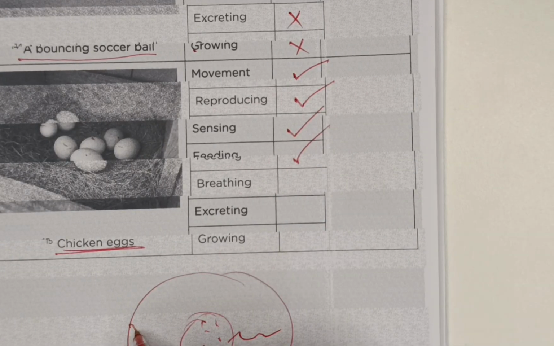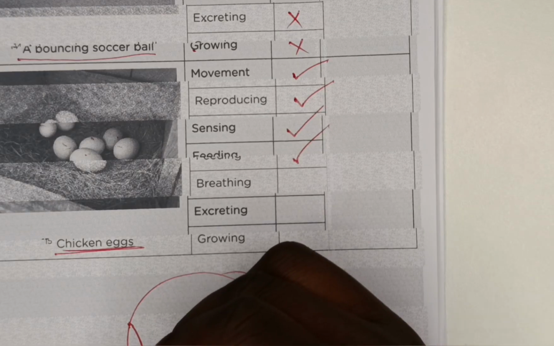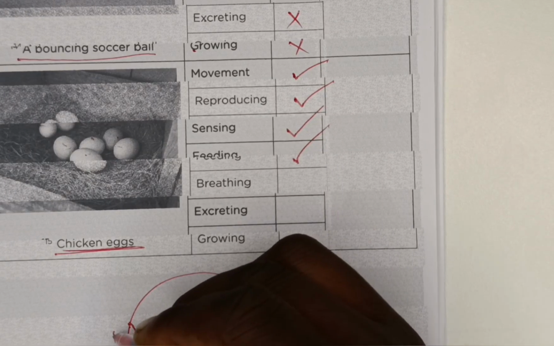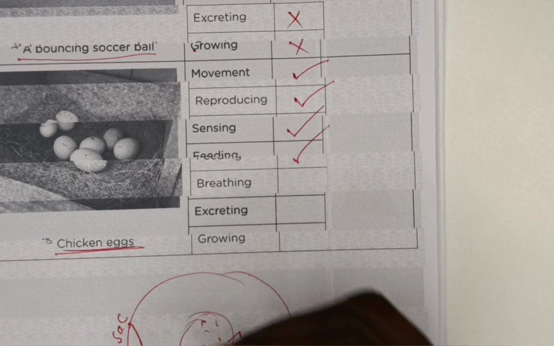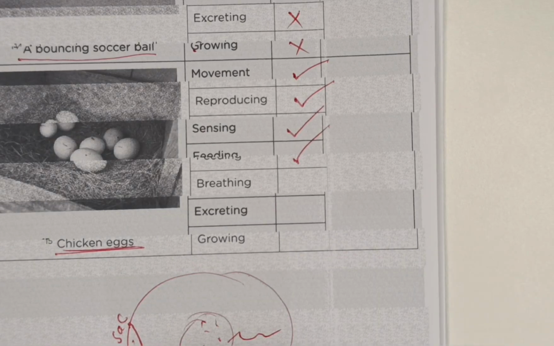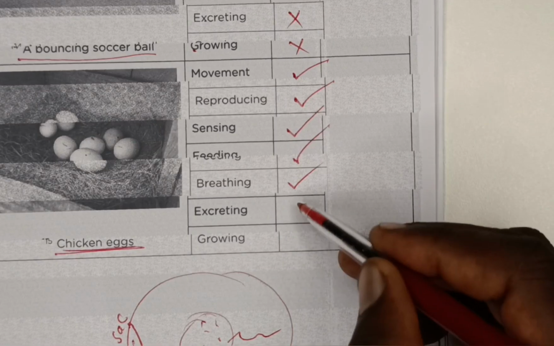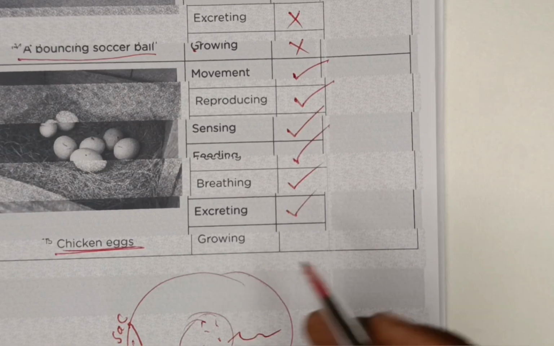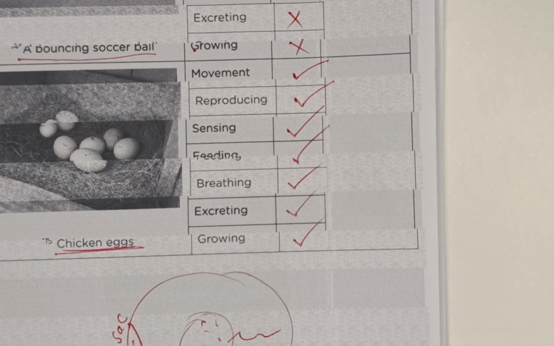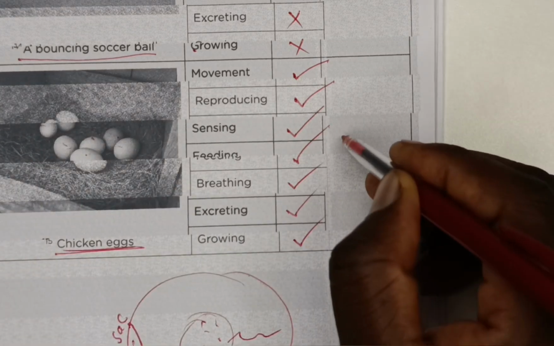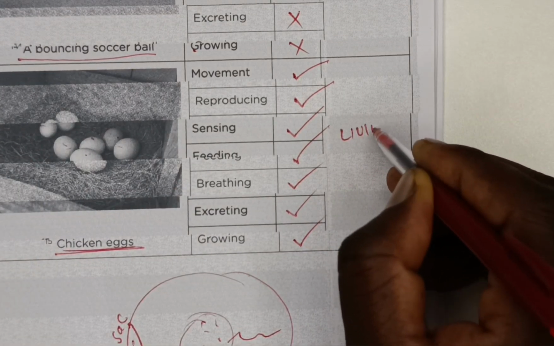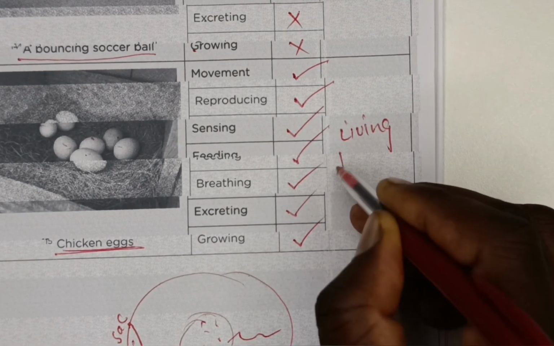Yes, an egg breathes the oxygen that is in the air sac. So an egg has got an air sac, so it breathes from it. Does it excrete? Yes, it does. Does it grow? Yes, it grows out. So an egg is considered a living thing.